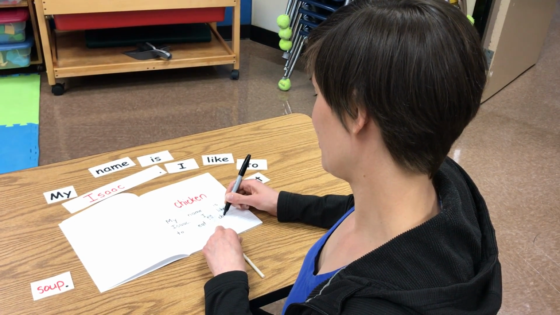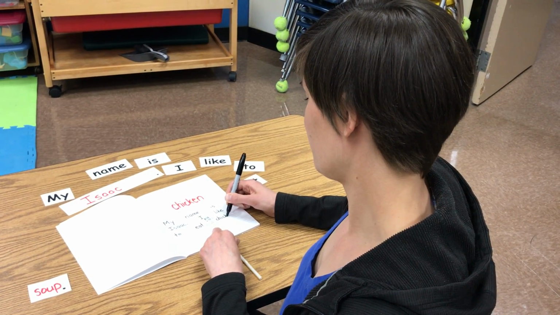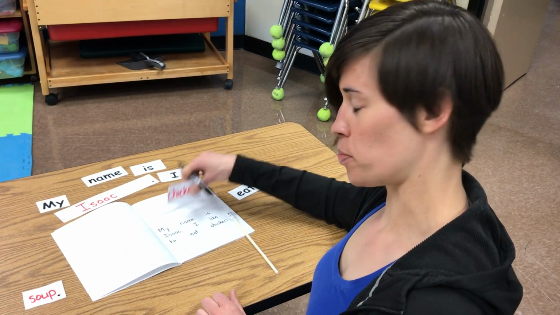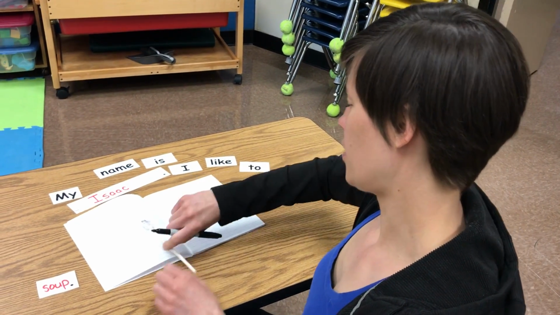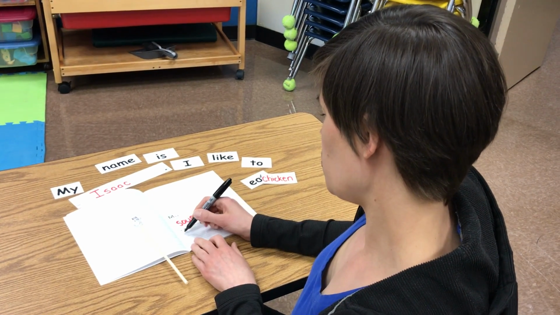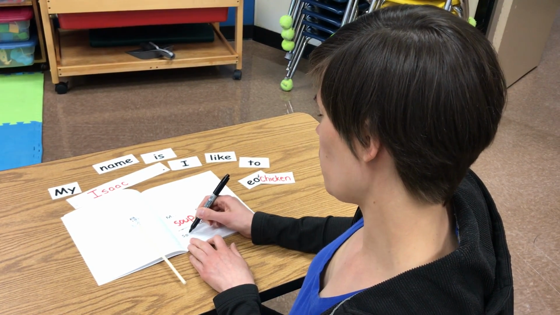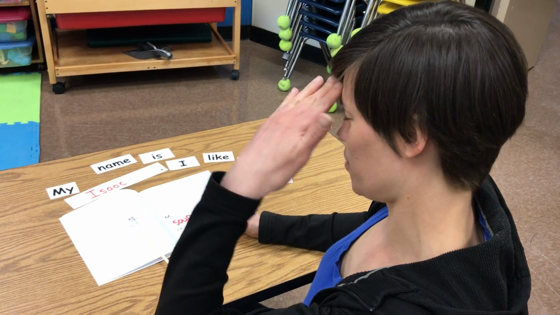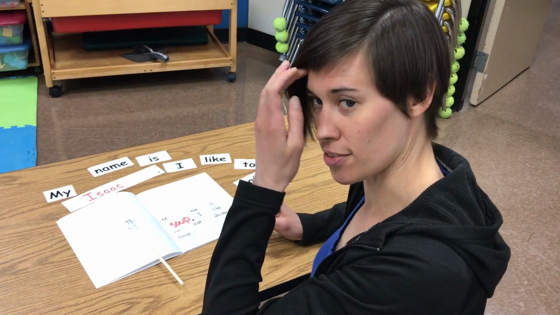C-H, chicken. I don't have space there to write soup, so I'm going to go down underneath to, and I'm going to write soup. S-O-U-P. Captain Period. We can't forget that's at the end of a sentence.